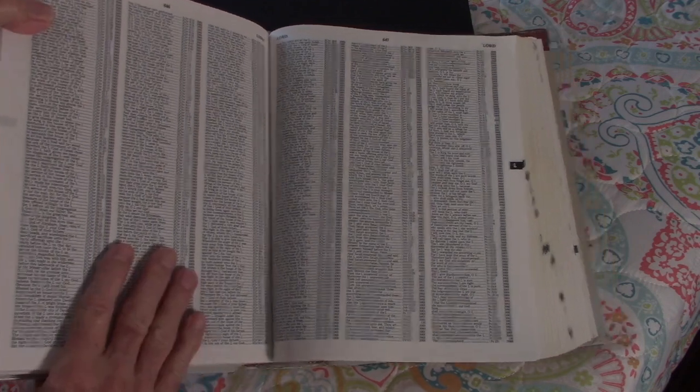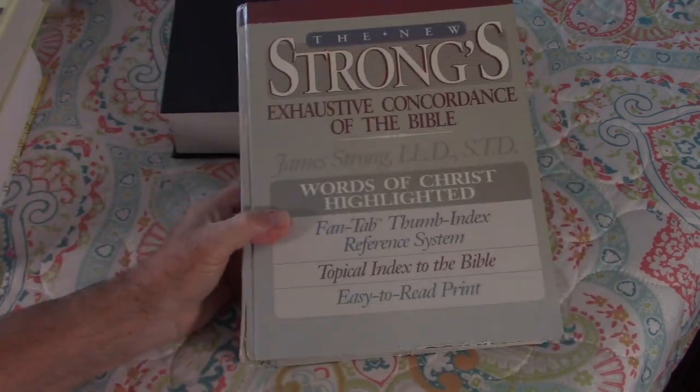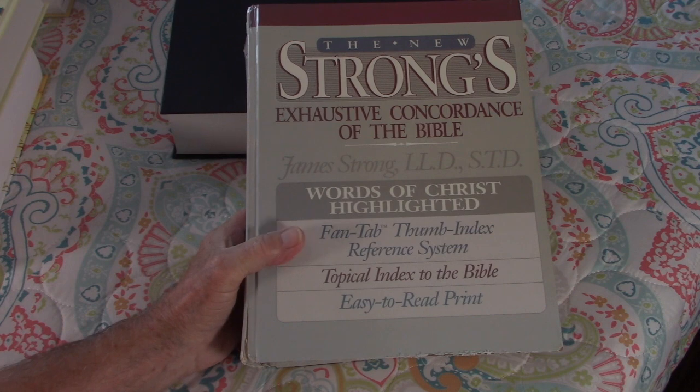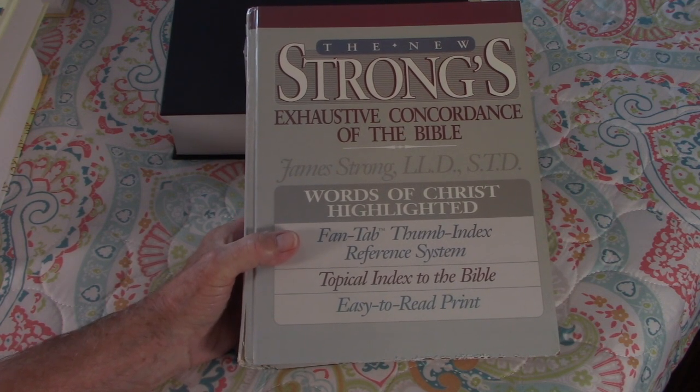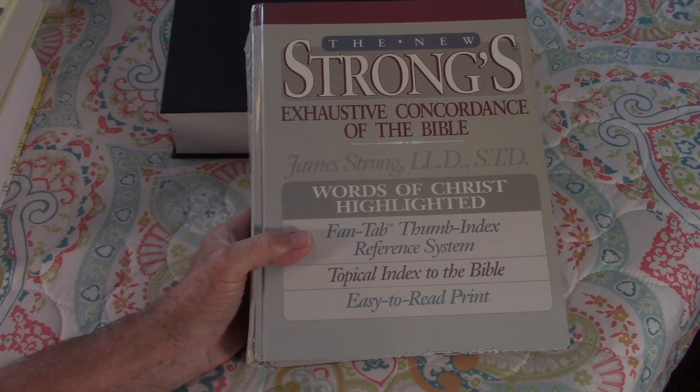And so this is one of the handy Bible study tools you need to have by your side when you study the Bible. Look up those words in those verses, and you can learn a lot by those word definitions. Sometimes you're surprised about that.